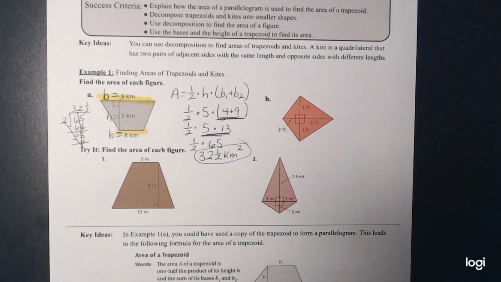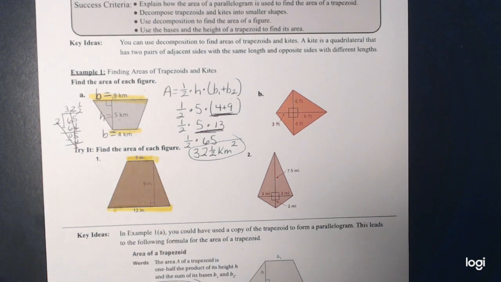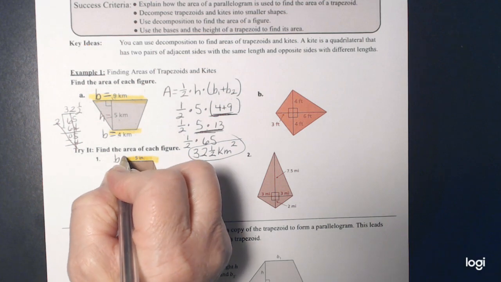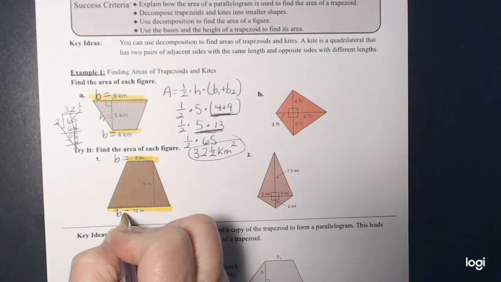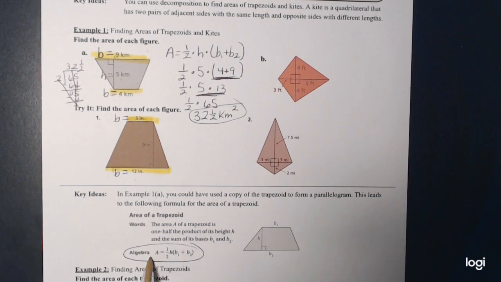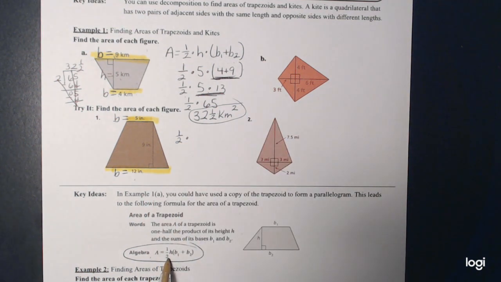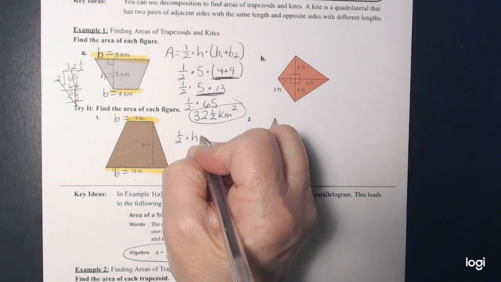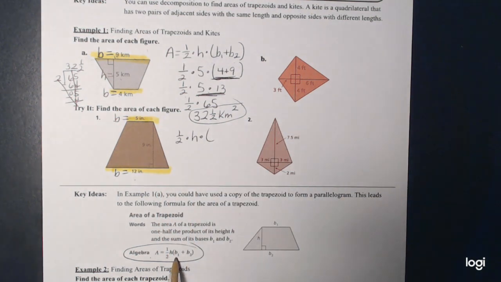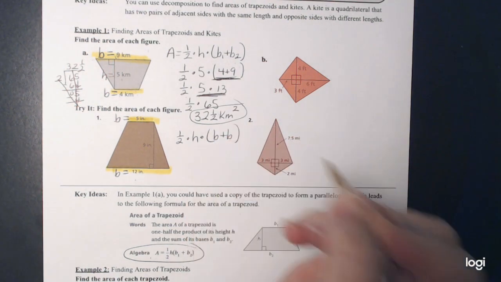So get our highlighters out. Let's highlight our parallel lines. And once we do that, we know what our two bases are. If we can't remember what the formula is, we'll look right down here. And we're going to write it: 1/2 times, what's it say? The height times base plus base. So we'll just say base plus base.